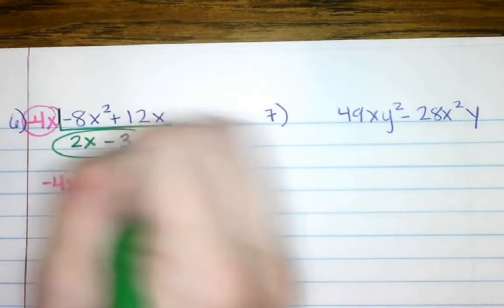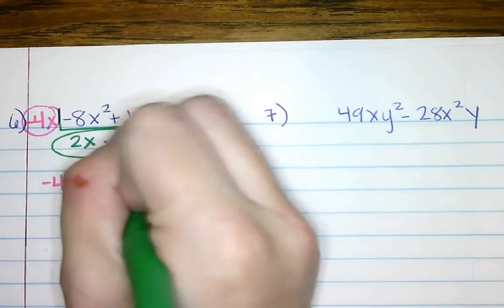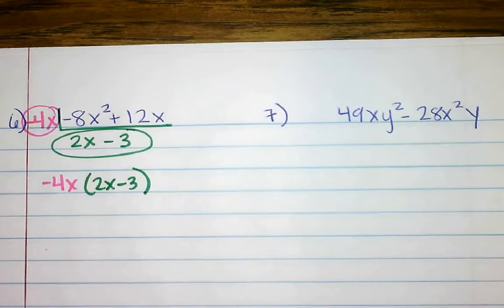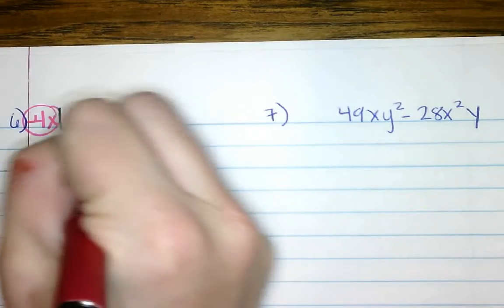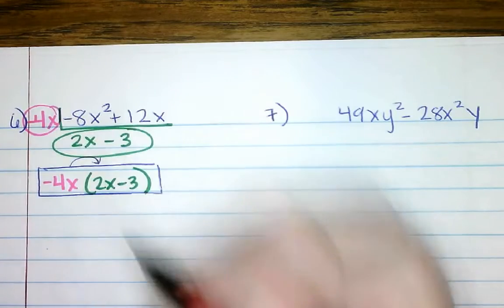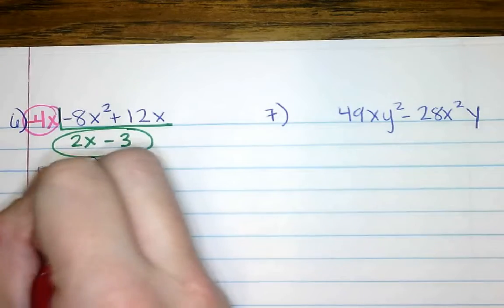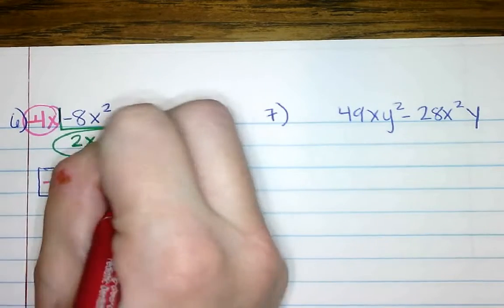Y'all feeling okay about this so far? If we wanted to check ourselves, we would multiply it out here. That would get me negative 8x squared plus 12x. Yep, it works. Okay?